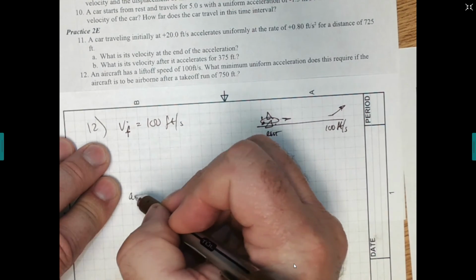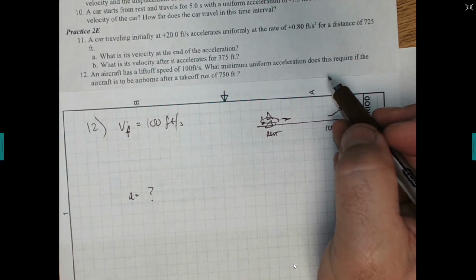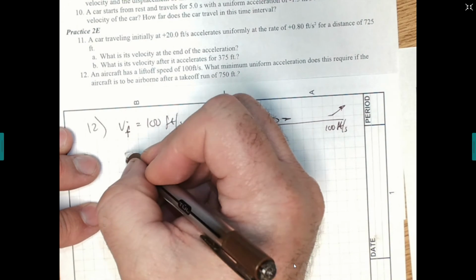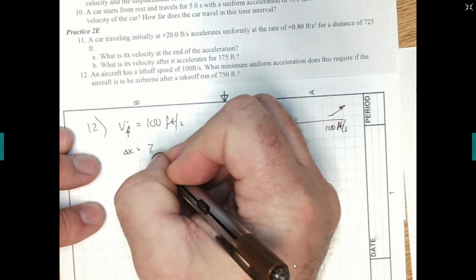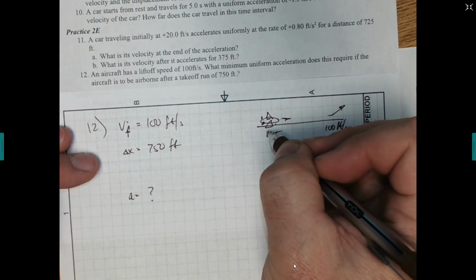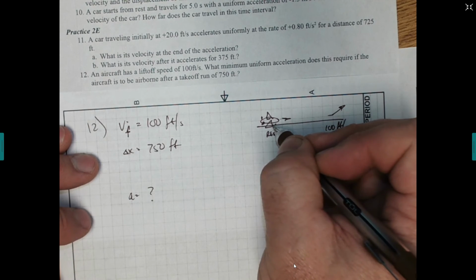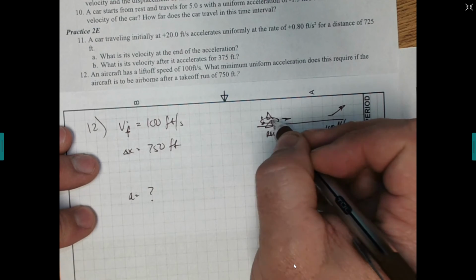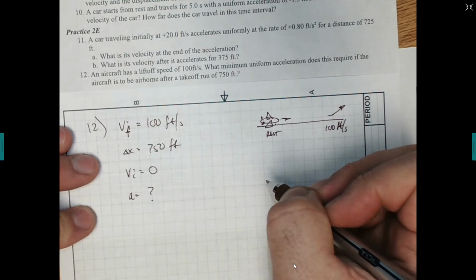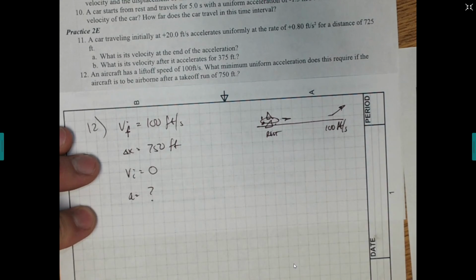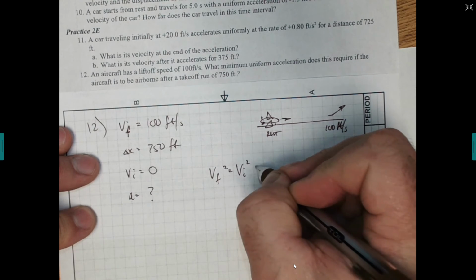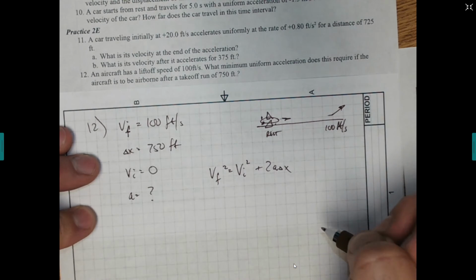What acceleration? So that's my unknown. Does this require if the aircraft is to be airborne after takeoff run of 750 feet? And we said he's starting from rest because the aircraft is sitting there, right? We've all been on an airplane, or most of us, or at a stoplight or anything, it's the same thing. We're sitting there waiting to go, and then we start going. So my initial velocity is just 0. Again, we have that equation. There's no time, so we're going to use that same VF squared equals VI squared plus 2A delta X.